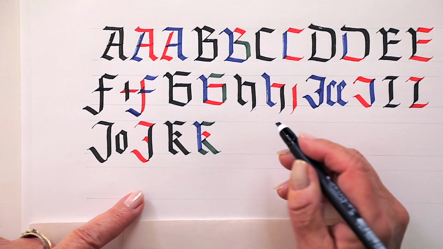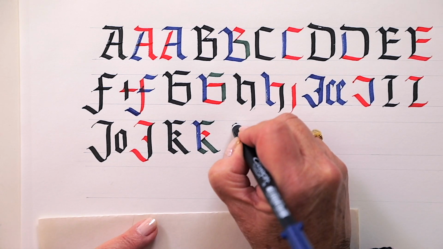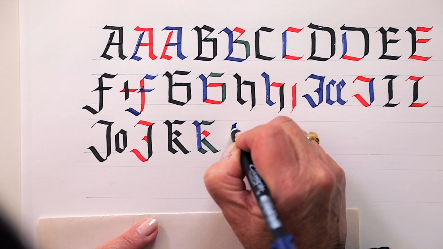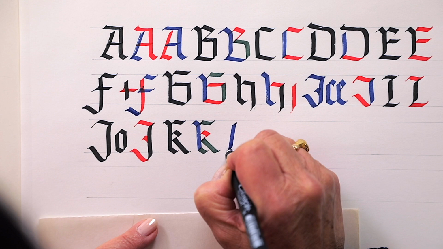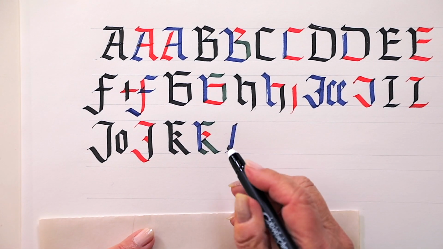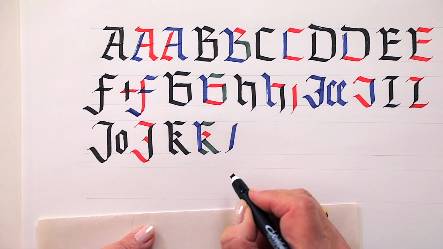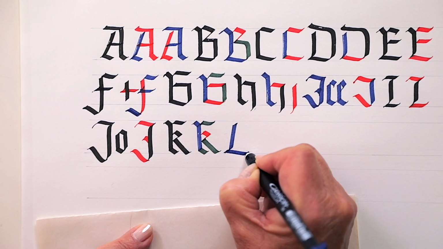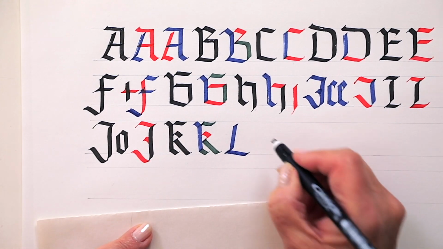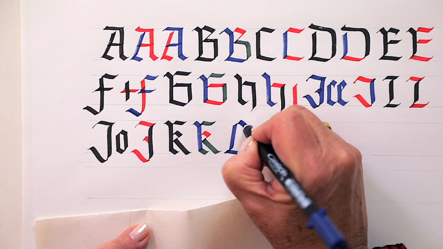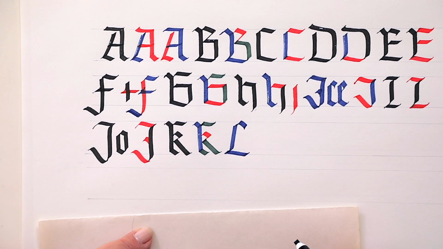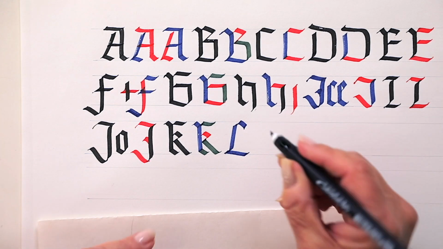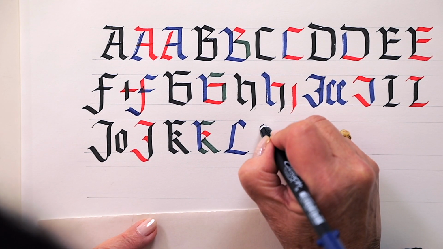Now for the L. Okay, so the L, come straight down. It's a slight diagonal. It's not a straight vertical letter. You see how I curved to the left a little bit. And then I'm going to do a diagonal to the right. And then I'm going to put this top on like that. So that stroke is the first stroke.